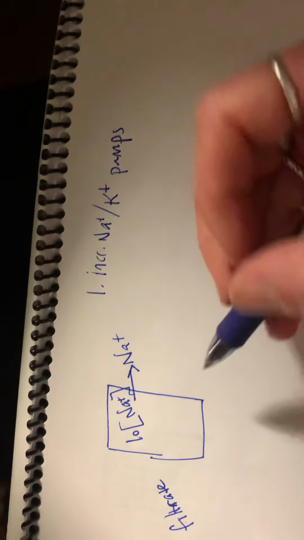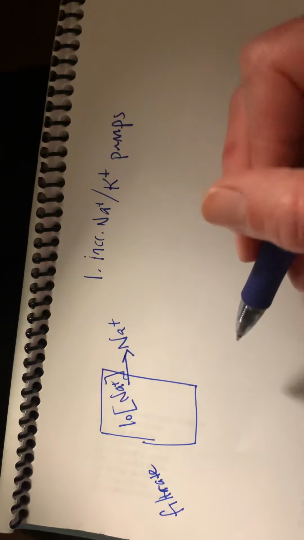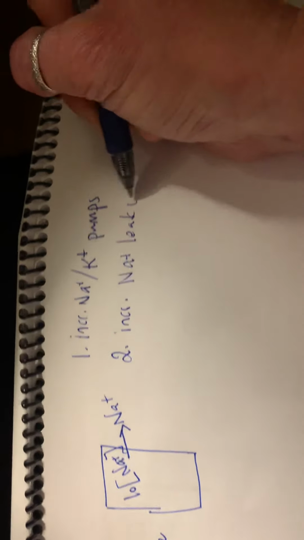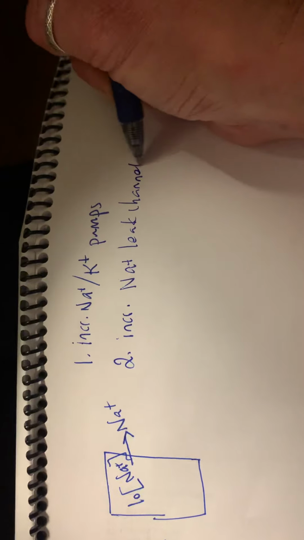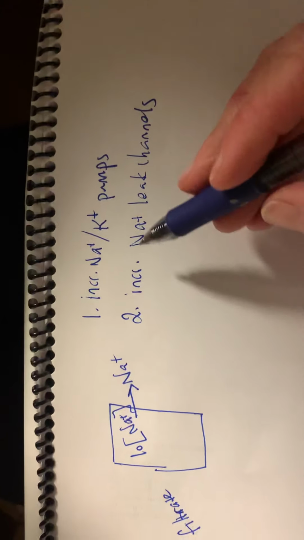So aldosterone is going to ramp up sodium-potassium pumps, thereby lowering our intracellular concentration of sodium, but it's also going to increase the number of sodium leak channels on the luminal membrane.